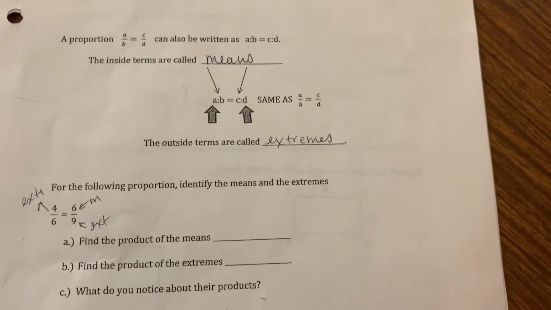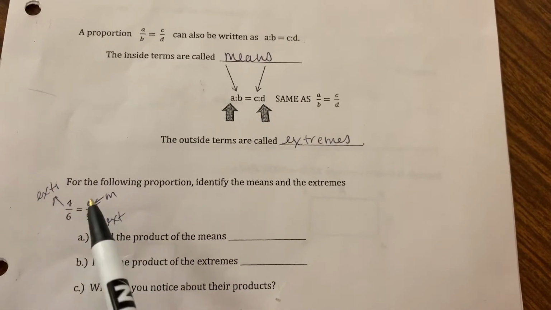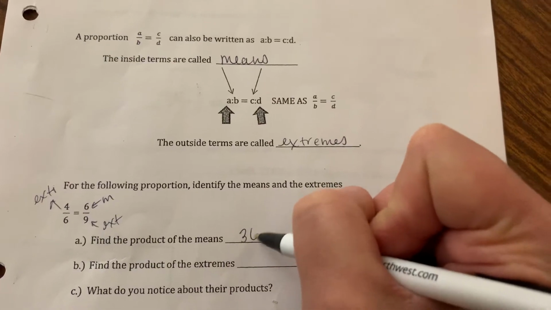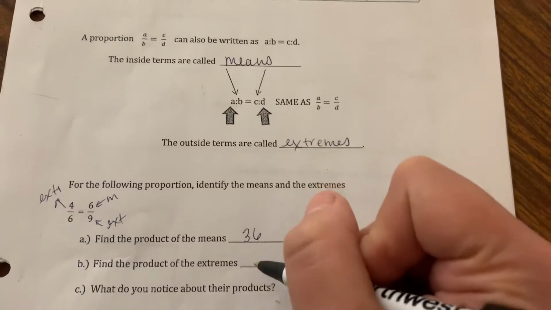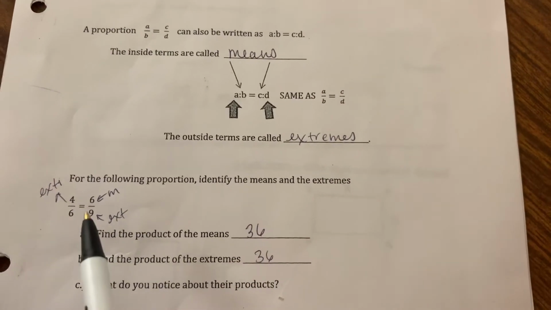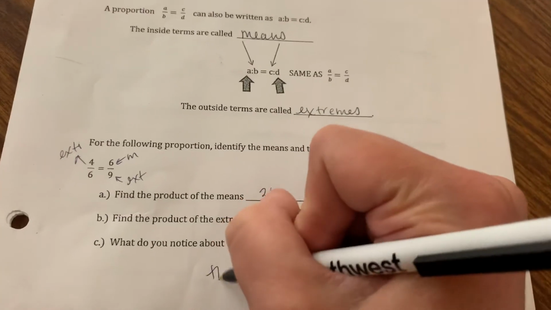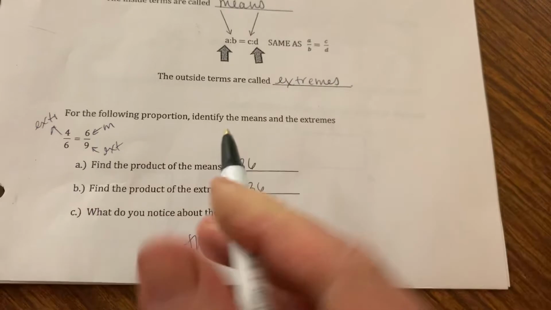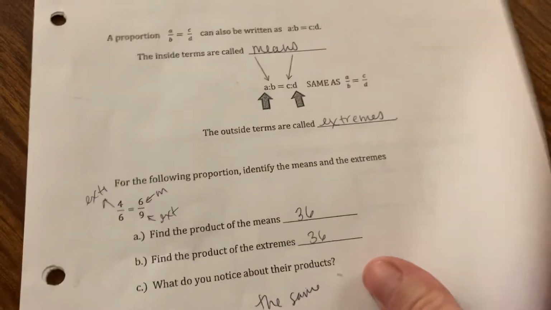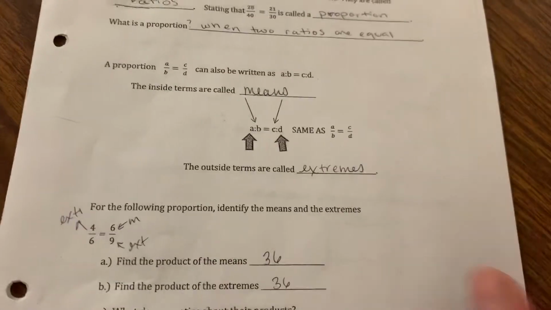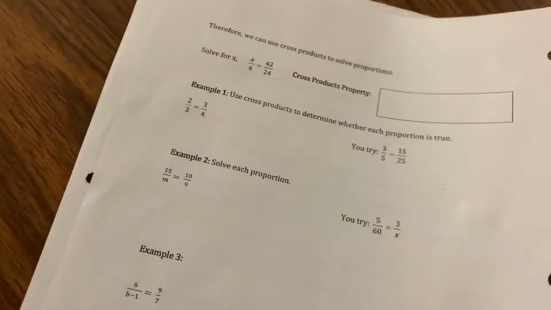So the means times the extremes: the product of the means is 36, and the product of the extremes is also 36. If these two ratios are equal, what do you notice about their products? They're the same. So because the means equal the extremes, there are properties we can use to help solve equations.